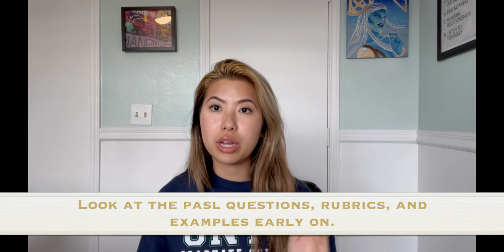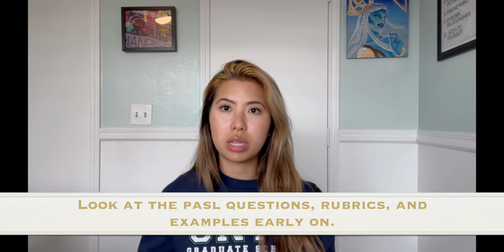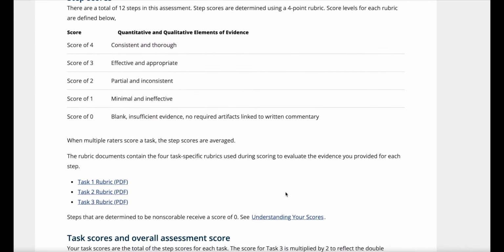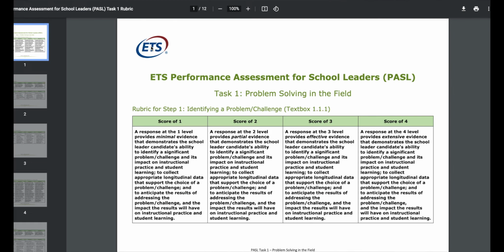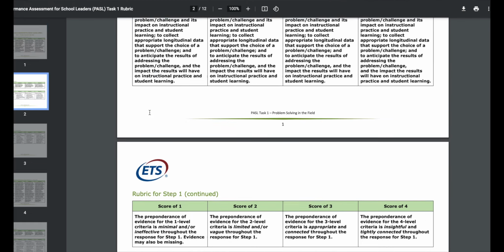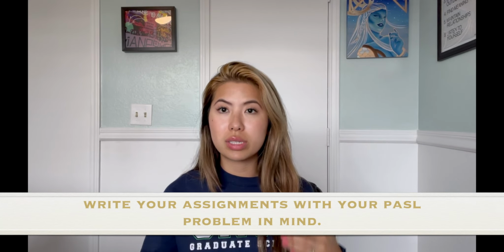Get a really clear understanding of what the PASL is very early on. And start writing it that first year. If your professors aren't making assignments PASL-like, make that connection yourself. Start writing about the things that you would write for your PASL in your assignments so that they can later on be used. So it does take about a month to receive your PASL task results, just like the 268.